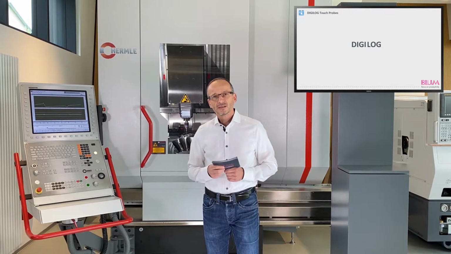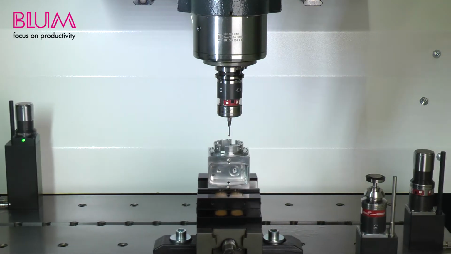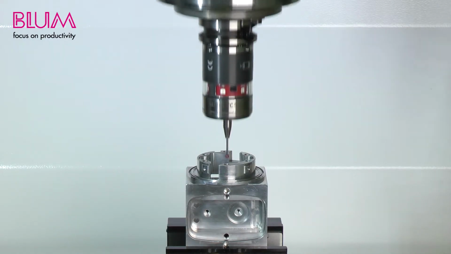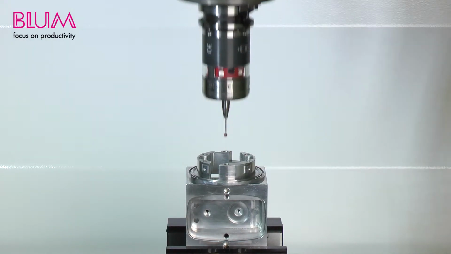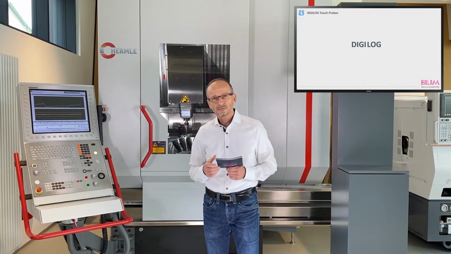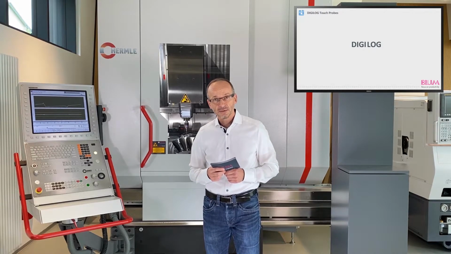Digital means that the probe only knows two states, either it's deflected or it's not deflected. This is quite similar to a light switch. The light is either on or off. Our DIGILOG probes are also capable of working exactly to this digital principle, but not only. A DIGILOG probe is also able to work according to the analog principle.